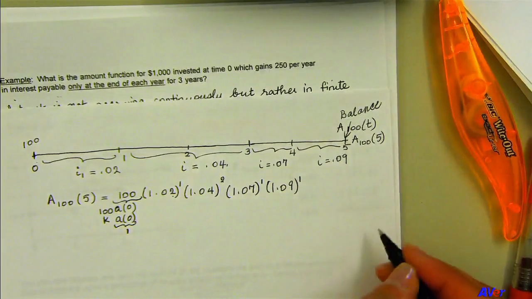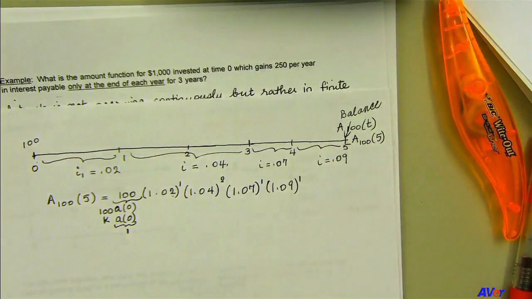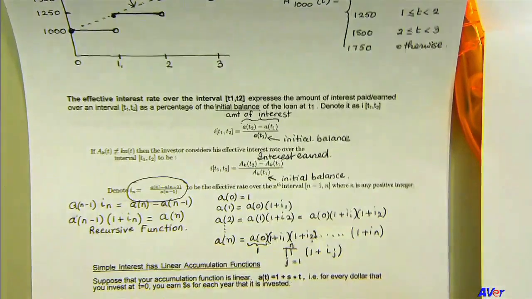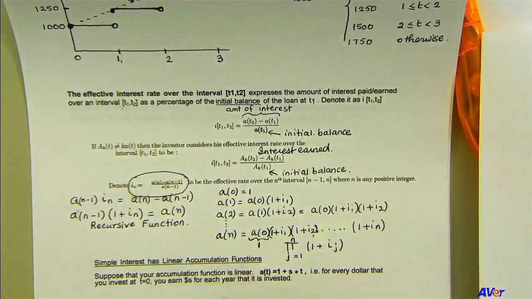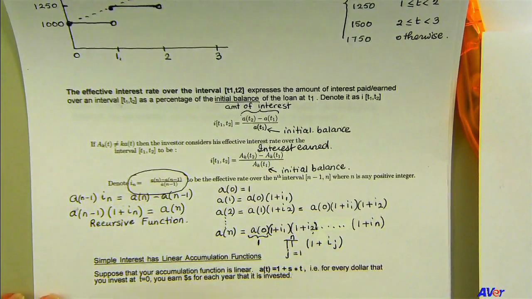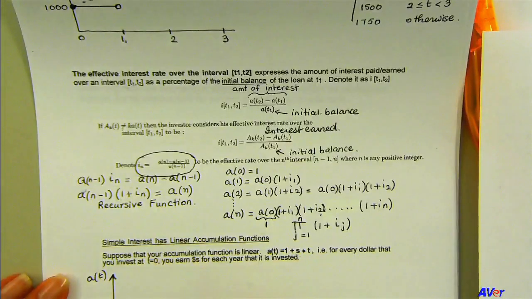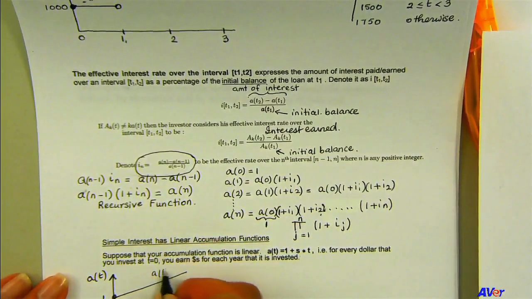Okay, and let's just finish up that previous page. So it says here, suppose that your accumulation function is linear. For every dollar that you invest at t equals 0, you earn s dollars for each year that it is invested. So I just want to draw this function. Little a of t. You start at 1, and it grows. It's a linear function. A of t equals 1 plus st. We know this already. We used to call it I. Now I'm calling it s because it's simple interest.